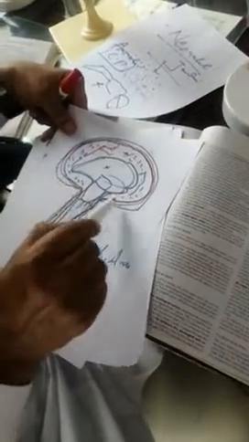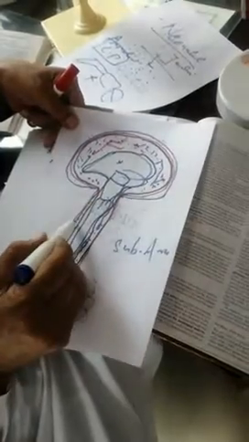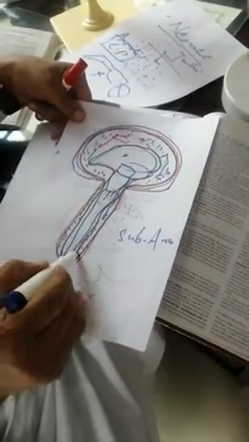So I told you that almost 130 ml of CSF remains in the subarachnoid space of the brain and that of the spinal cord combined.